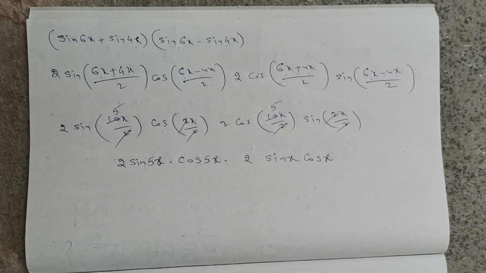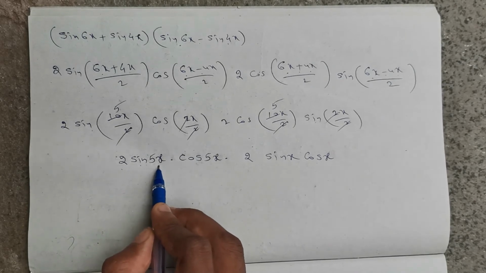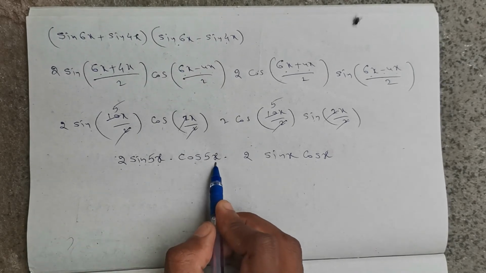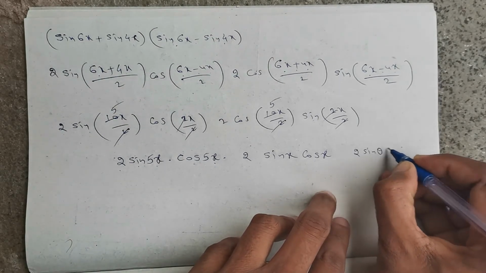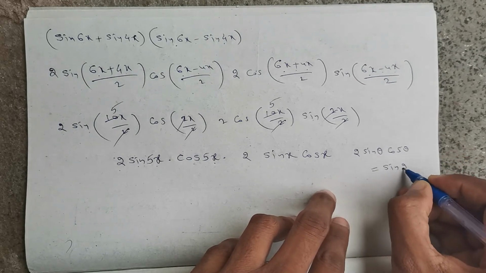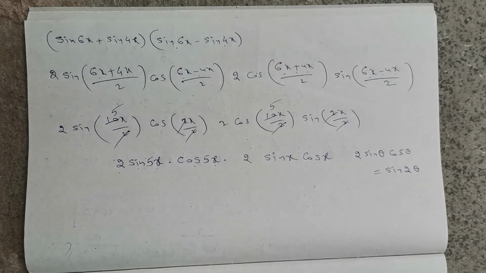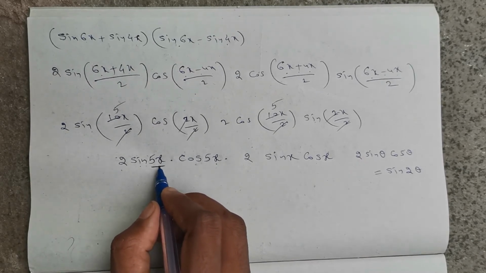Now if we observe this answer, 2 sin theta cos theta is equal to sin 2 theta. Here in the place of theta we have 5x.